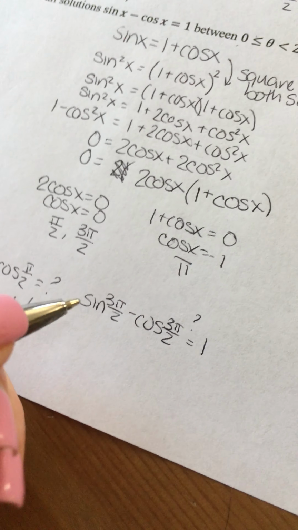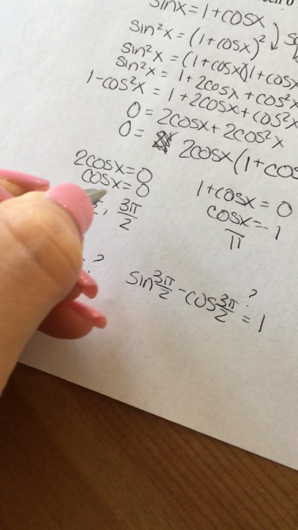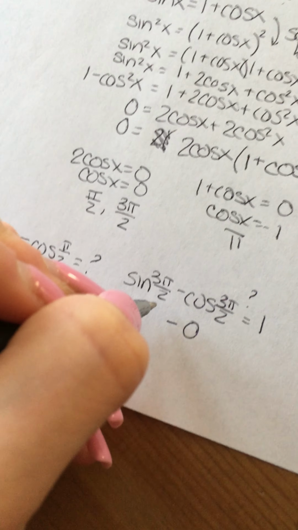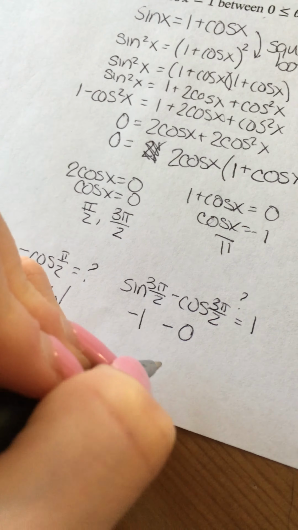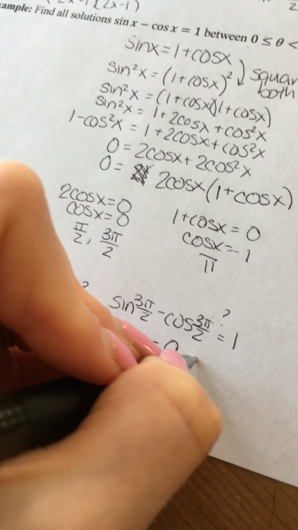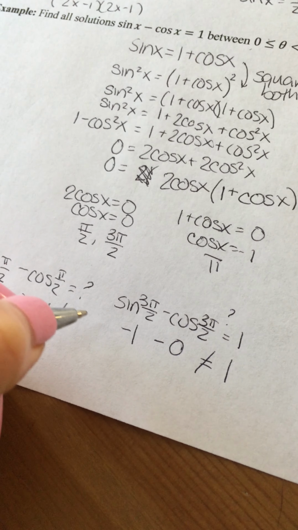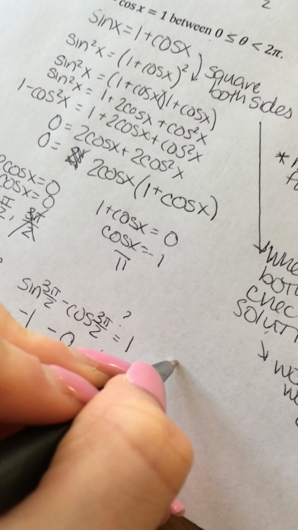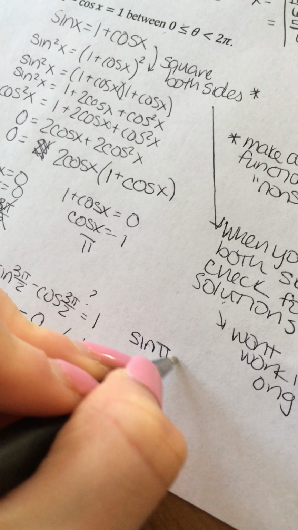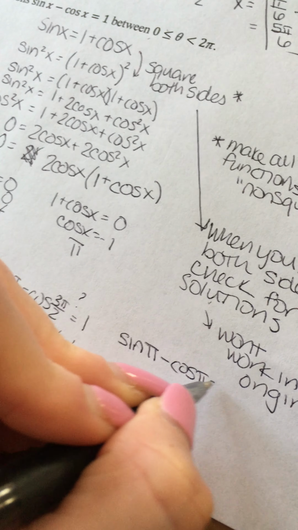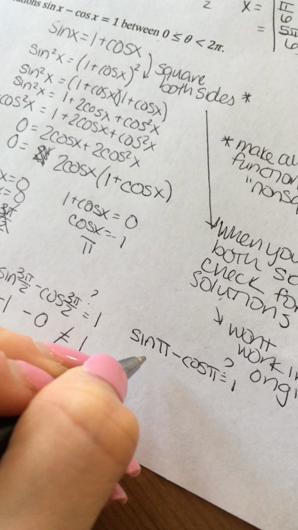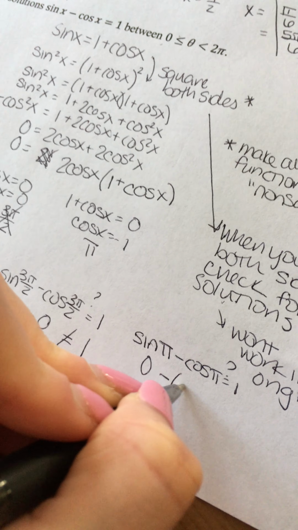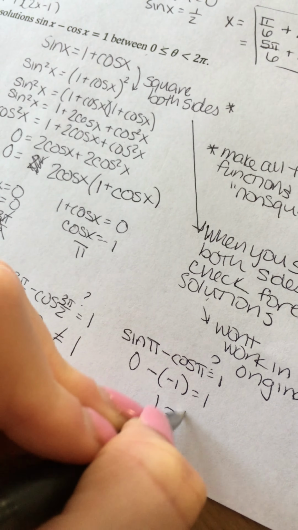So sine 3 pi over 2 minus cosine 3 pi over 2 is equal to 1? We're checking, does that work? Well, cosine of 3 pi over 2 is 0, because we have that from before, and sine of 3 pi over 2 is negative 1. Negative 1 minus 0 does not equal 1. So 3 pi over 2 is out. Okay, extraneous. All right, and then last one, sine of pi minus cosine of pi. Does that equal 1? Sine of pi is 0. Cosine of pi is negative 1. 1 is equal to 1.